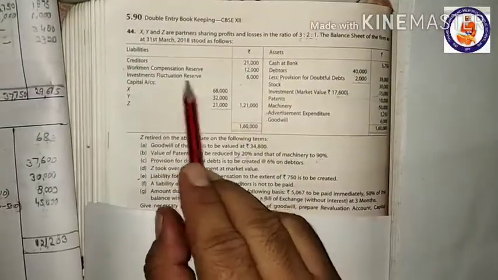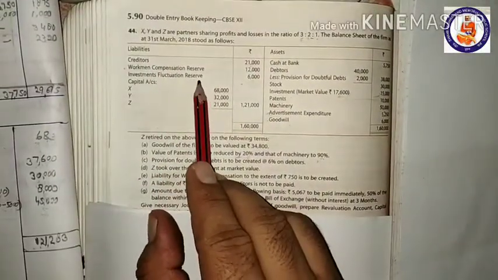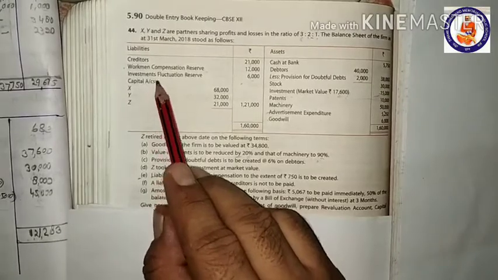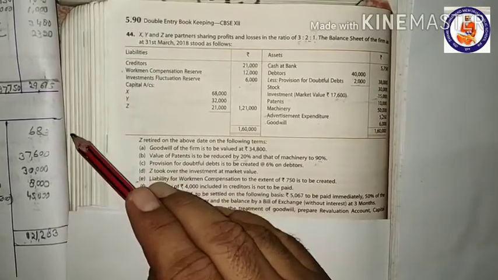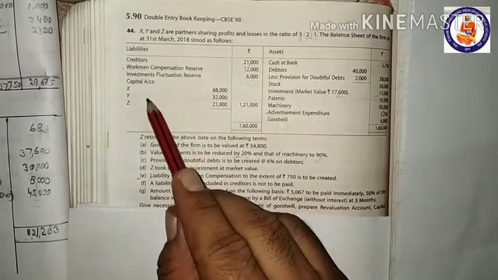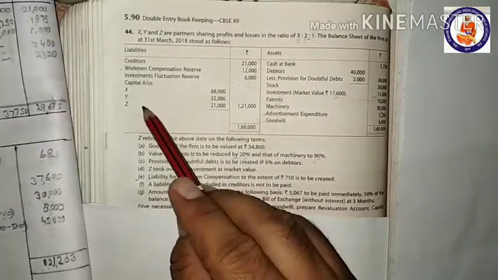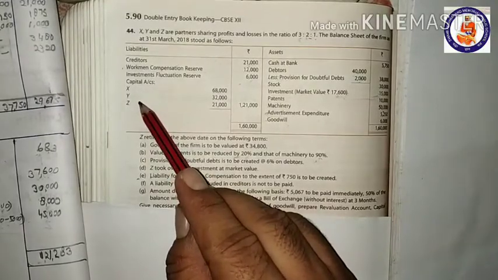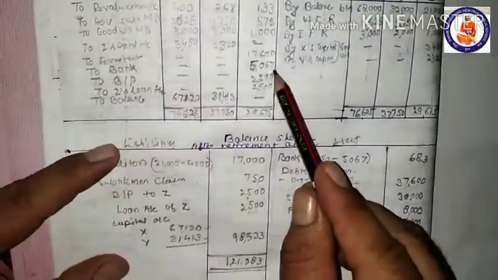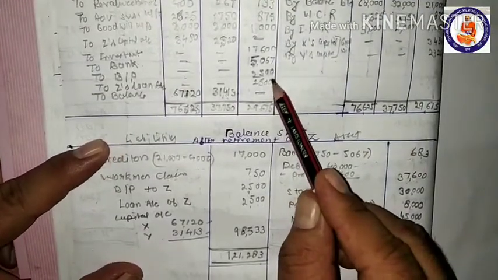Then comes investment fluctuation reserve. It is already distributed. Then capital account. Before that, Z, who is retiring, was paid 5,067 in cash, and 5,000 remained.